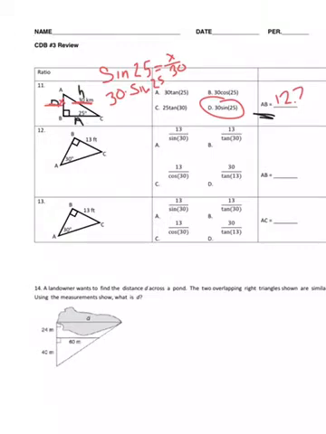For 12, AB, again, from 30, opposite, adjacent, hypotenuse. Opposite has our length, adjacent has our value. So that's tangent. Let's see. Tangent of 30 equals opposite over x. So again, we have that x on the bottom.